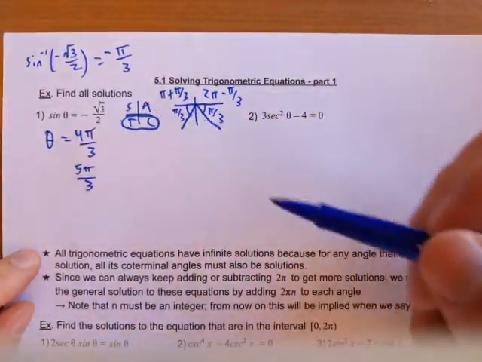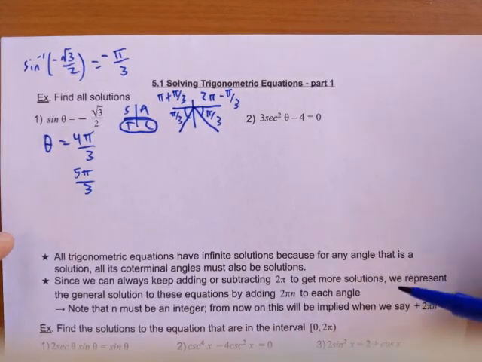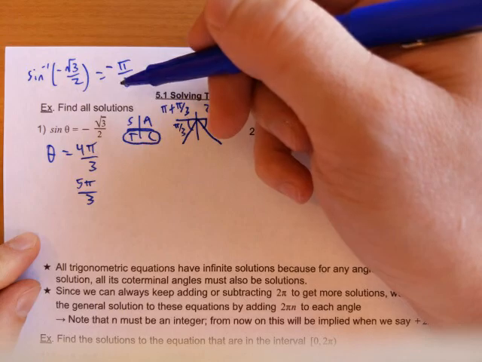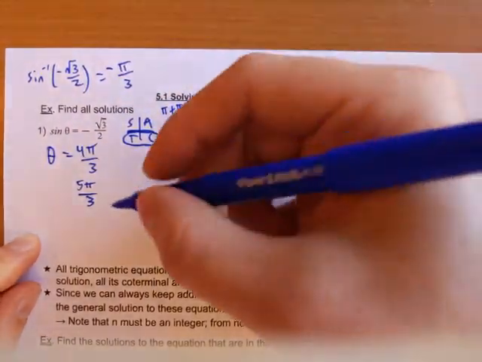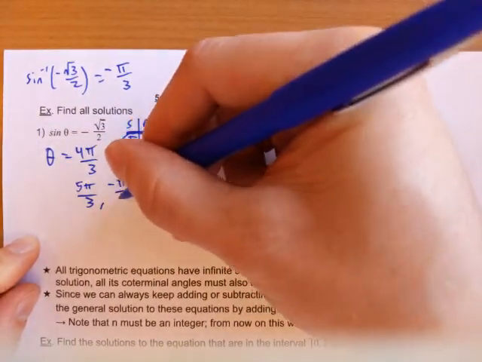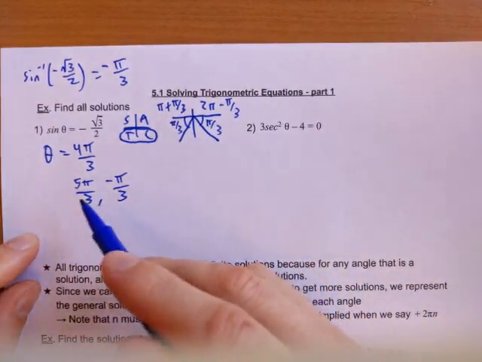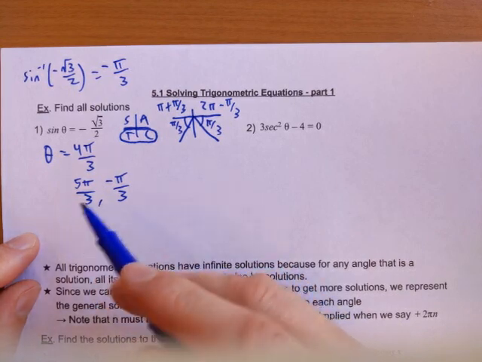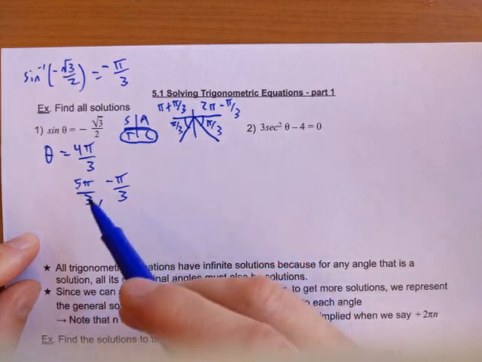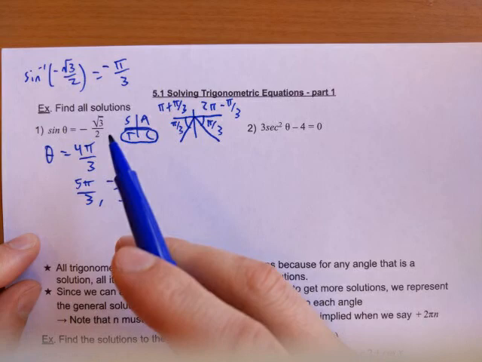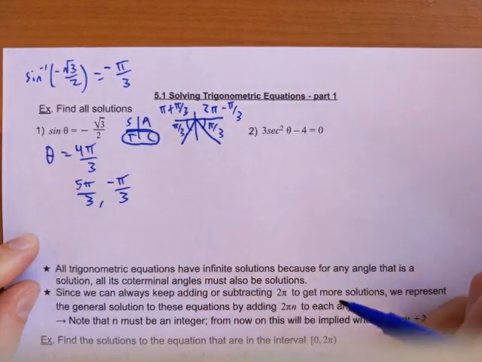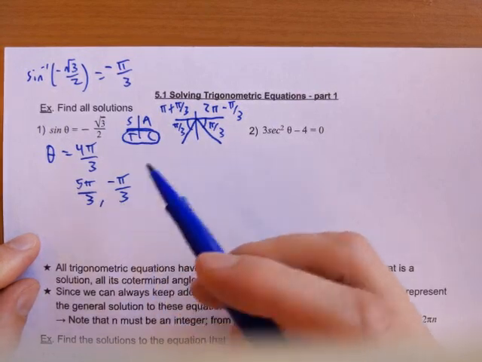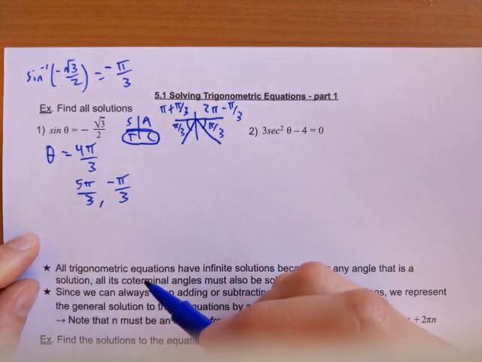The thing is, if we're looking for all the solutions, those aren't the only angles with that sine value. In fact, we haven't even said this negative pi over 3 yet that we used for the inverse sine, so that's another one. The issue here is that we've got coterminal angles. We've got angles that rotated in different ways but landed in the same place. And so actually, because of this, all of these equations are going to have infinite numbers of solutions. We can always add and subtract 2 pi, go in full circles, forwards or backwards, and get more angles.